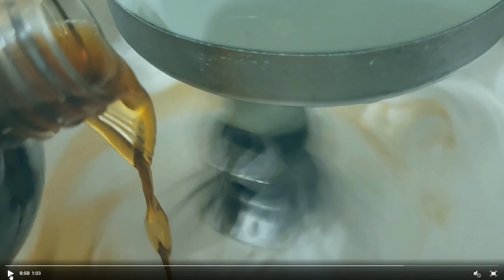I'll continue mixing for a couple minutes longer until the mixture is thick and sticky. At this point, the air pockets are dispersed throughout and are safe from popping or deflating because they are suspended by the newly formed bonds.